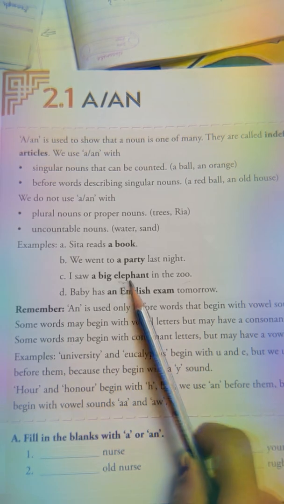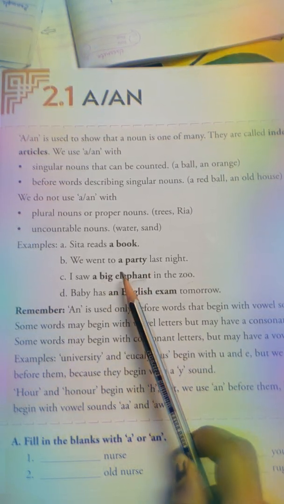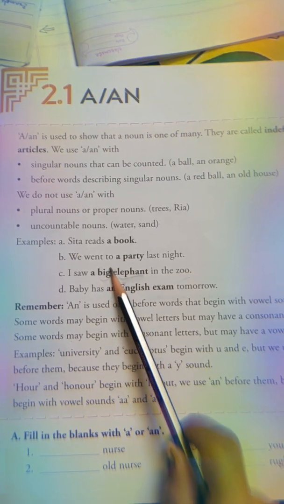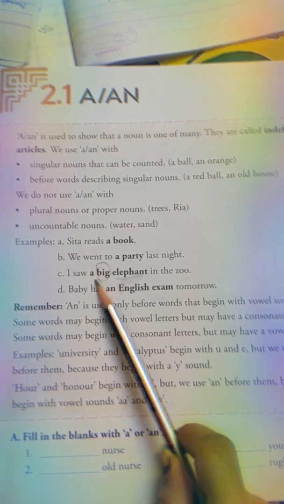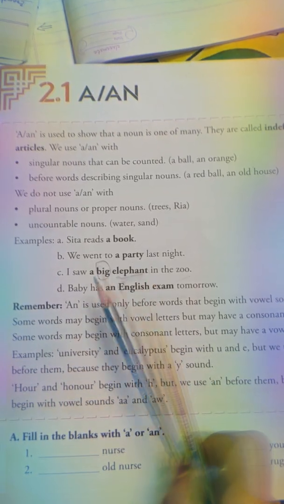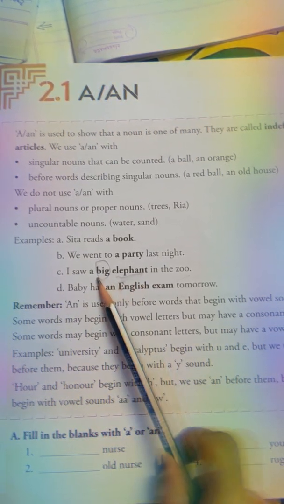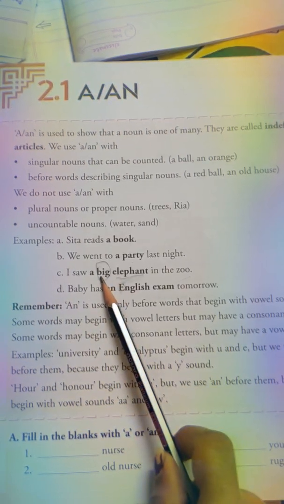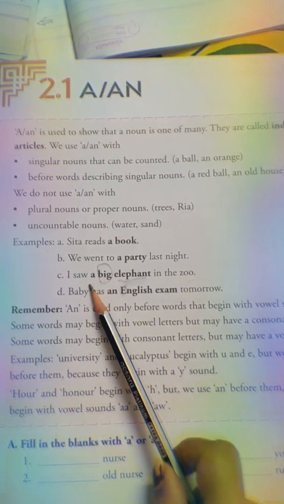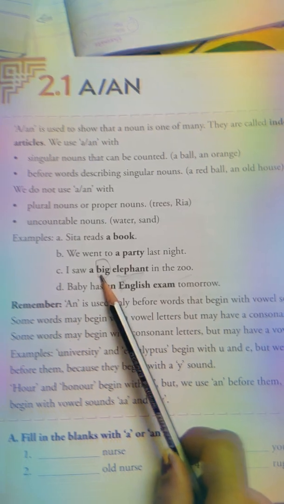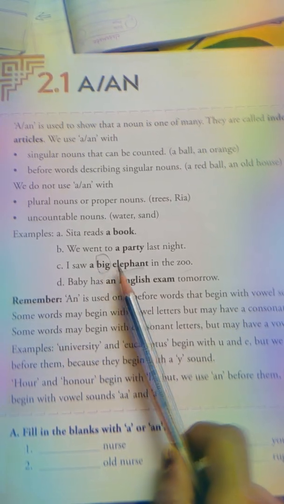Here the noun is elephant, but before the elephant we're talking about the adjective. Okay, what kind of an elephant? A big elephant, and big starts with a consonant. So we use a. Big is a describing word. It describes more about the elephant.